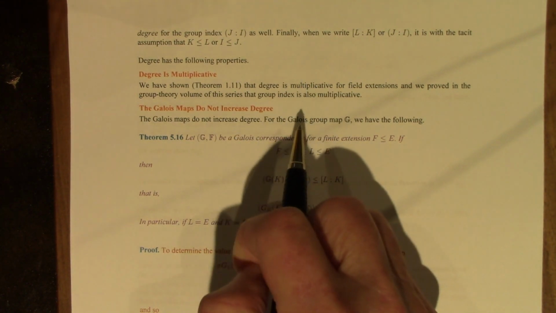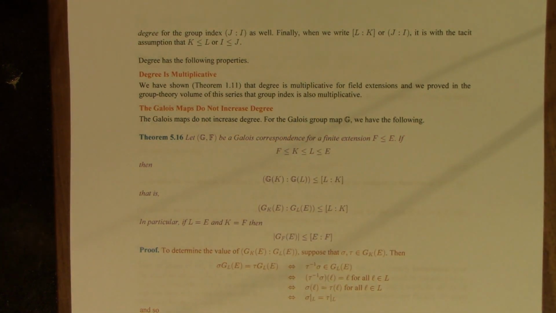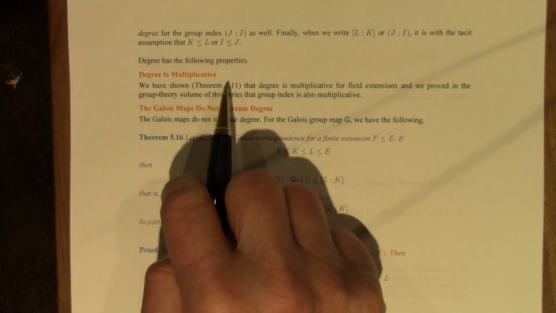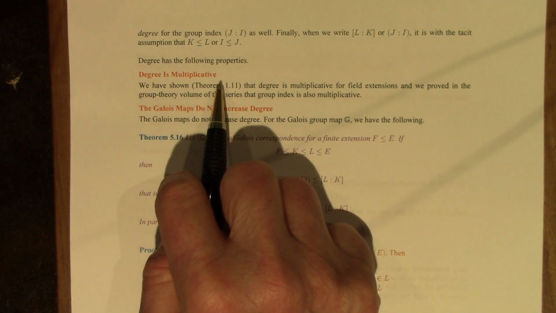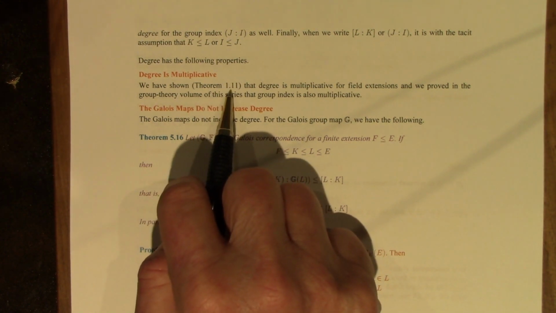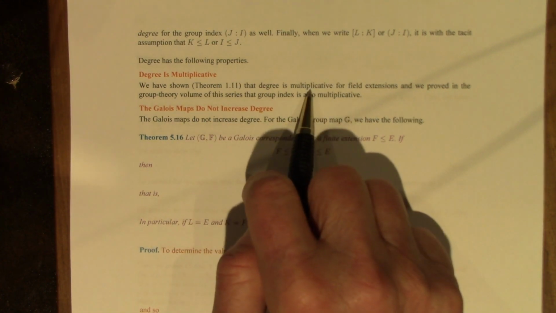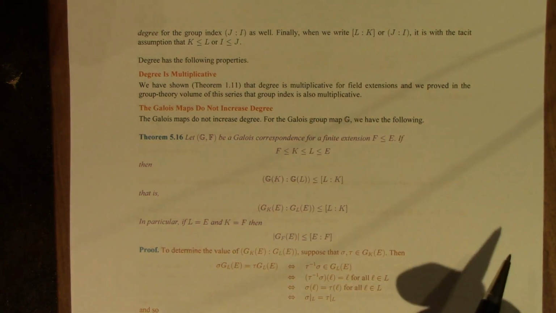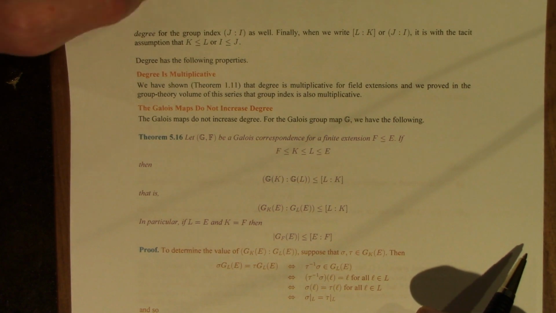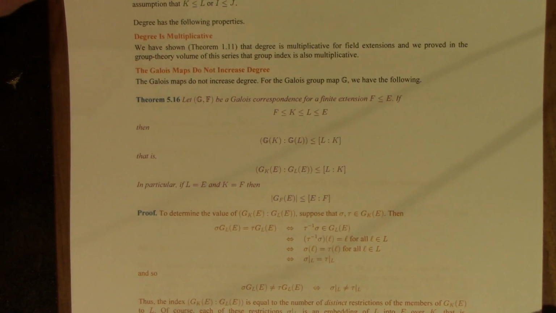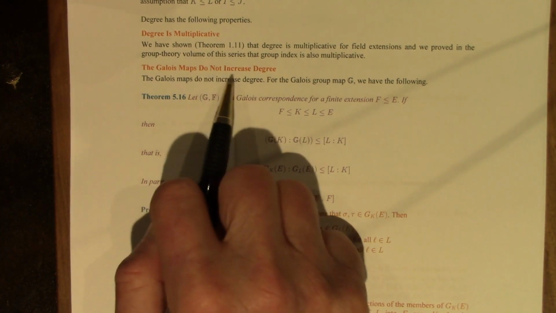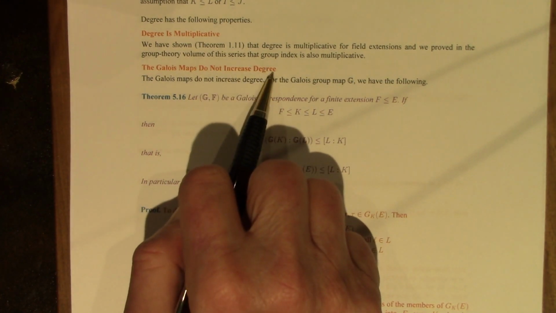Now degree, and that applies to both field degree and group index, has the following properties. Degree is multiplicative. We have seen way back in chapter 1 that the degree is multiplicative for field extensions, and in the group theory course we proved that group index is also multiplicative. Galois maps do not increase degree.